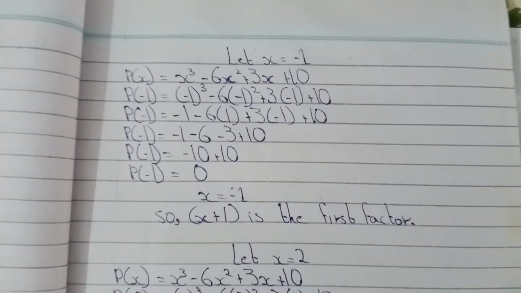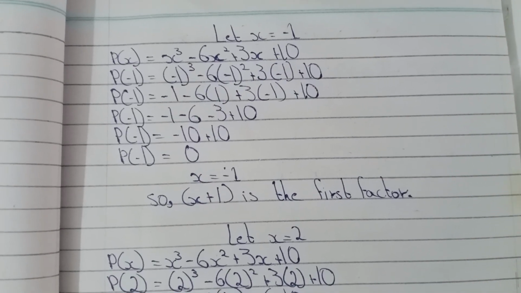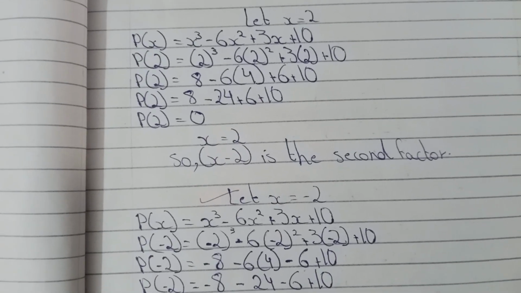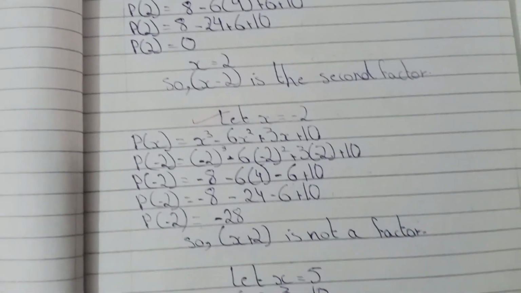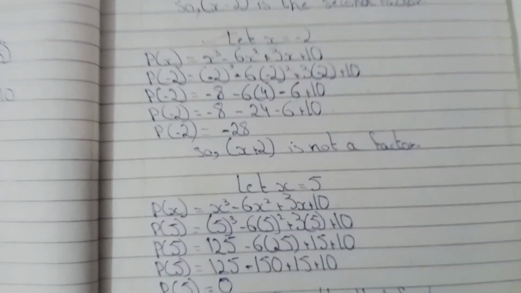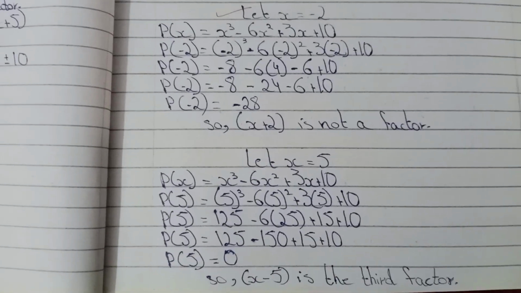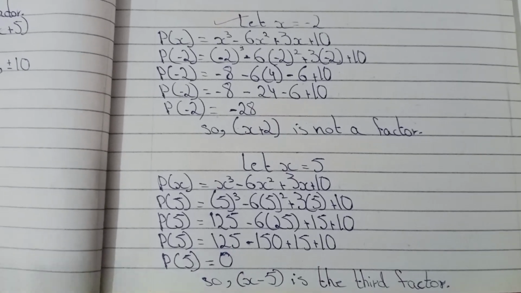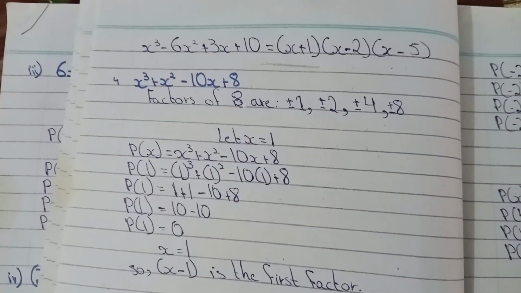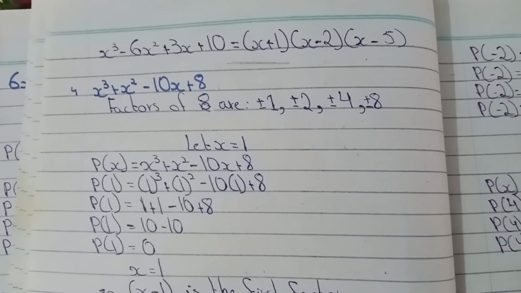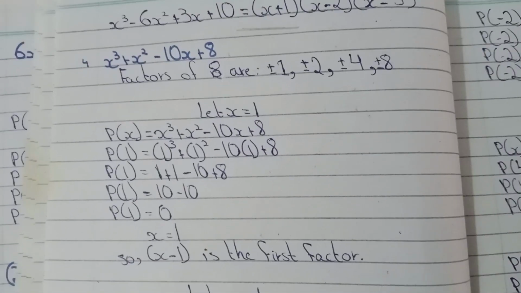Then we take minus 1, our remainder is 0, so x plus 1 is the first factor. Then we take 2, and the remainder is minus 28, so it is not a factor because it is not equal to 0. Then x equal to 5, and we have put it in the question, we have got 0, so x minus 5 is the third factor. So in the answer we write that these are the three factors, and we can write x cube minus 6x squared plus 3x plus 10 equals x plus 1, x minus 2 into x minus 5.